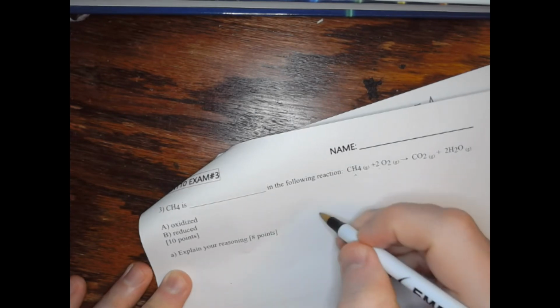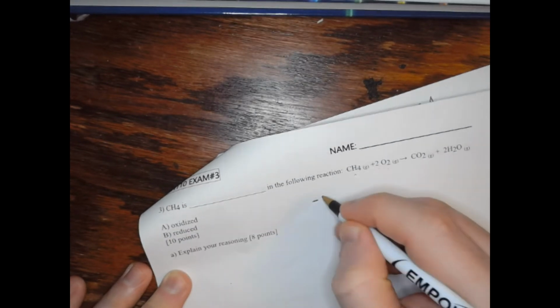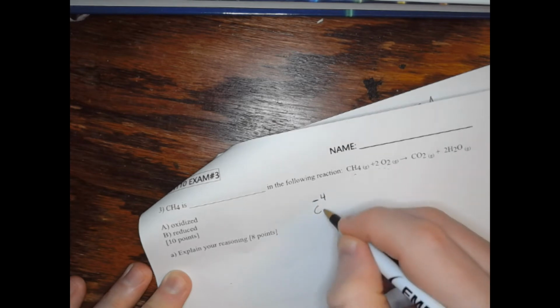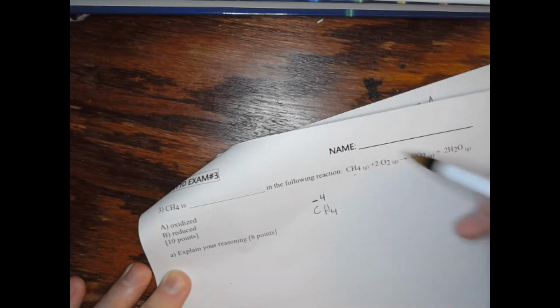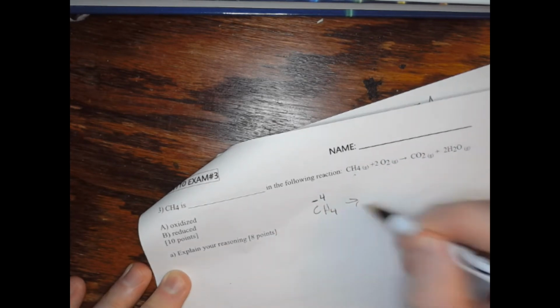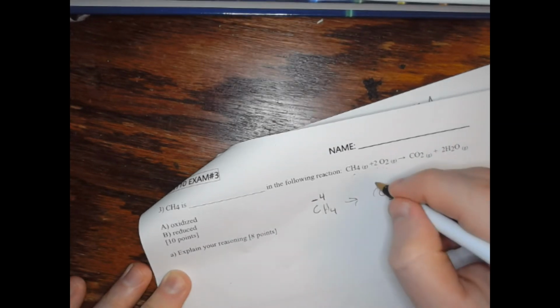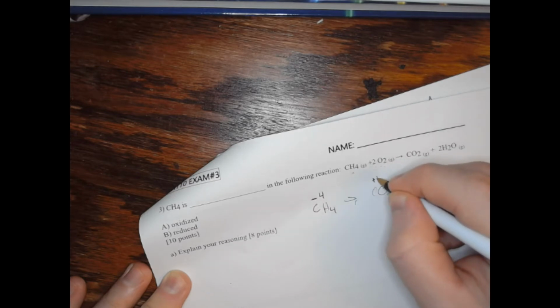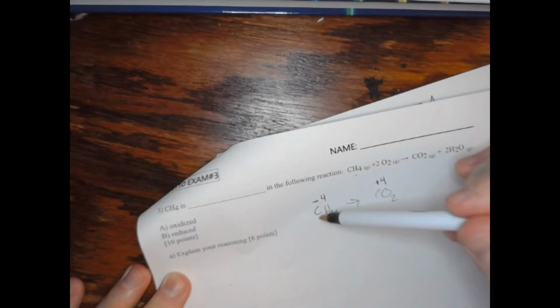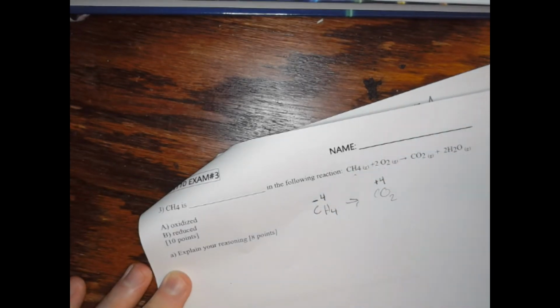CH4, if you remember from 4 seconds ago, means that the carbon has an oxidation state of -4. And then if we look over here, CO2 has the other one, where now carbon has an oxidation state of +4. So the carbon went from -4 to +4.